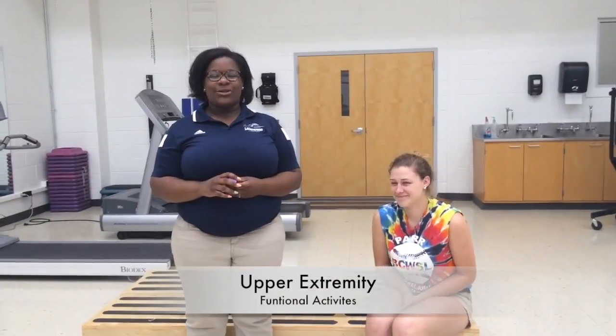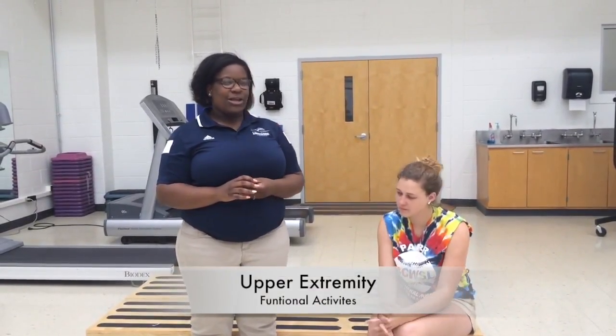I'll be demonstrating how to correctly instruct a patient how to perform upper extremity functional activities. There are 3 goals for functional activities. 1 is to attain full functional levels of flexibility, strength, and endurance. 2, achieve full functional ability of normal speed, power, control, and agility. And 3, restoring patients' confidence in their performance. So for upper extremity, here are some examples. Juggling, PNF patterns with TheraBands, rock, paper, scissors, and dribbling or throwing against a wall.